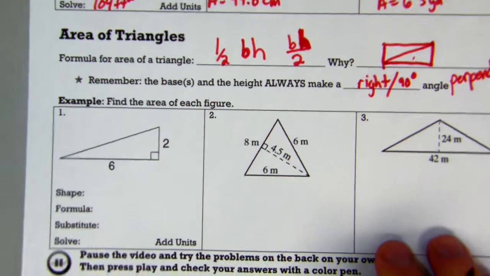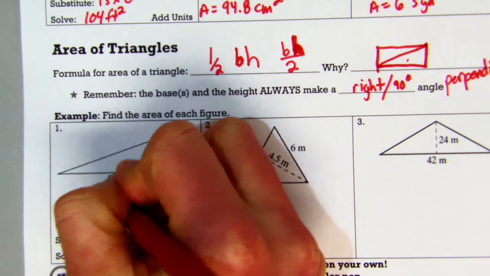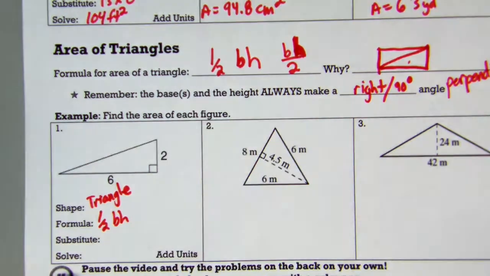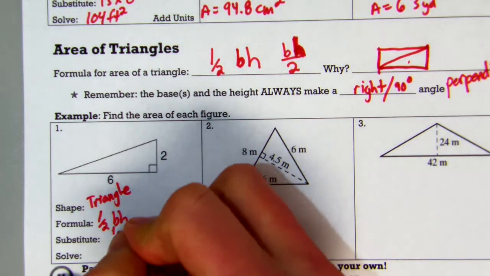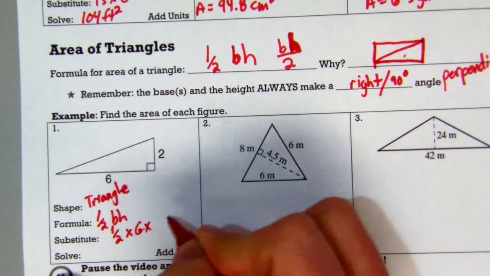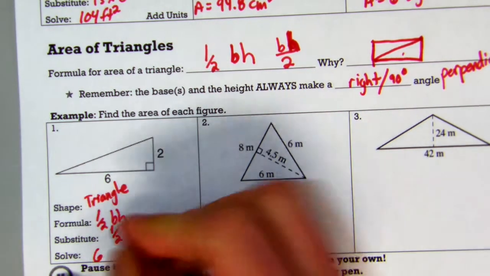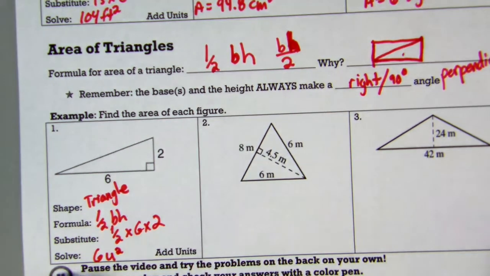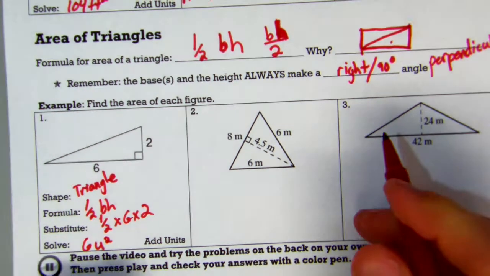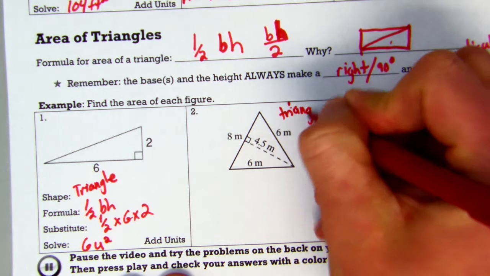Alright, so here's some examples for it. So it is a triangle, so I'm going to write triangle. Formula is half base times height. So I'm going to go ahead and do half times my base, which is 6, times my height, which is 2, and I get an answer of 6. And I'm going to do units squared because there is no units with it.